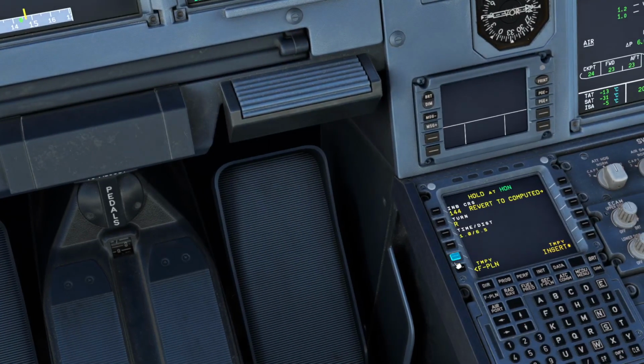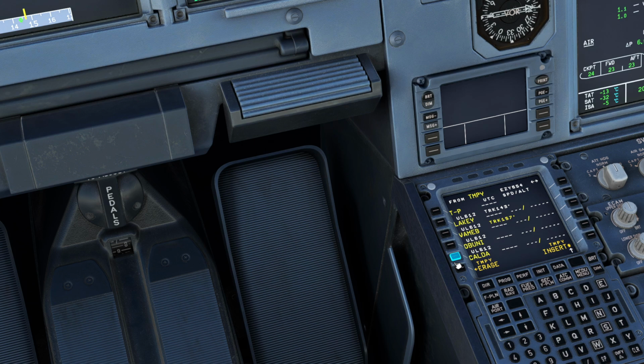Alright, but we're not going to do that. So we do that. And then we're going to clear HON, so we don't need it. And then clear that discontinuity. Oh, clear the discontinuity. Why won't it let me?